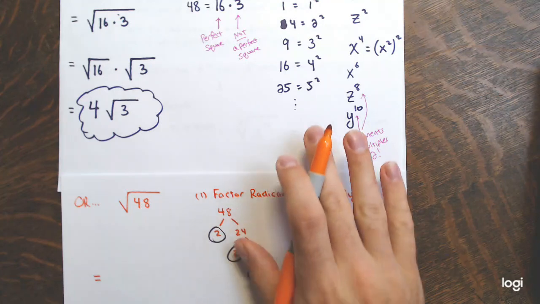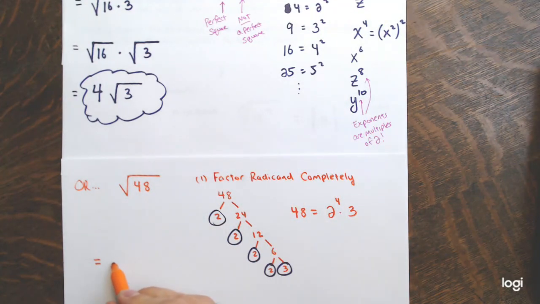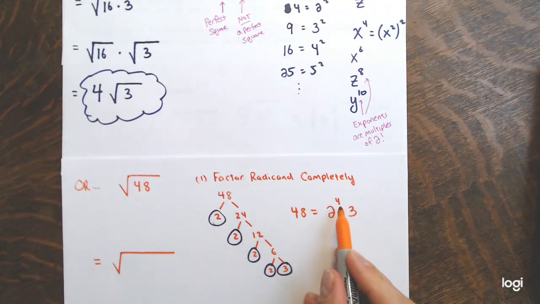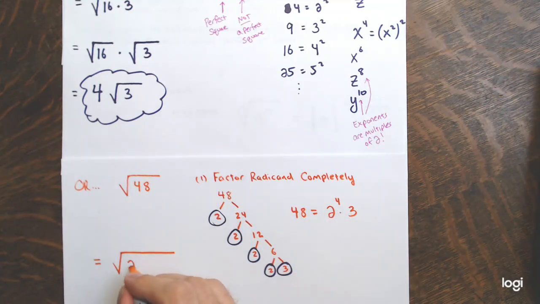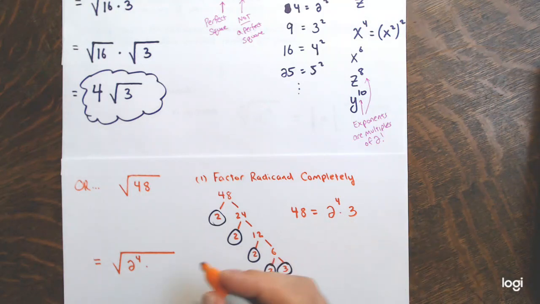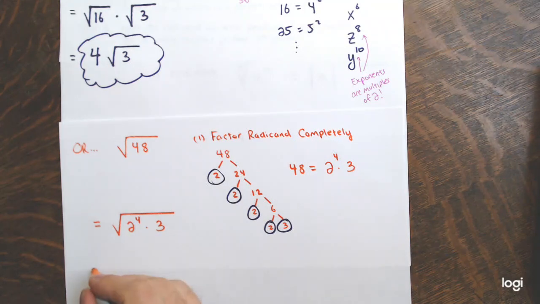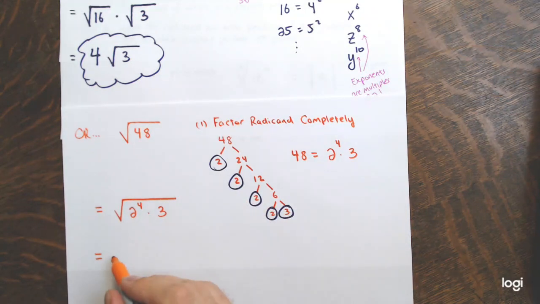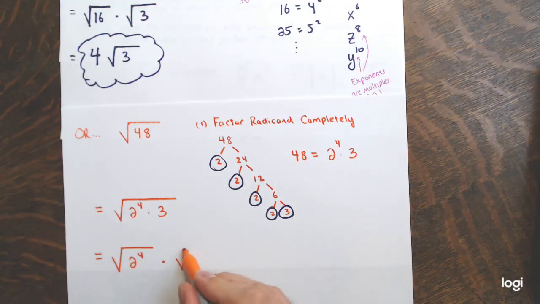So I'm not going to write it all out. I factor the radicand completely, and then again, I break it up the same way I did before, where we have our perfect square, 2 to the 4th, times the non-perfect square, 3 to the 1st. And then use the product property: the square root of 2 to the 4th times the square root of 3, and both of these are real since 2 to the 4th and 3 are both non-negative.